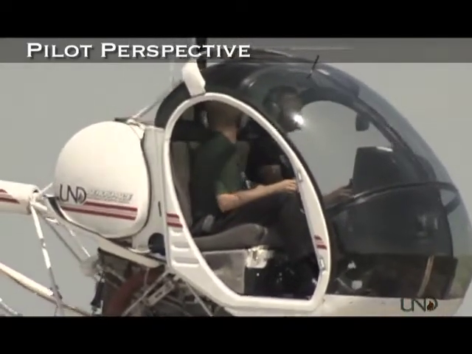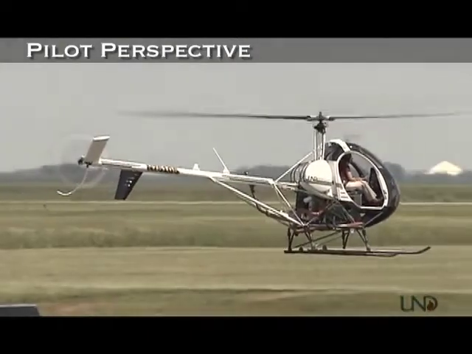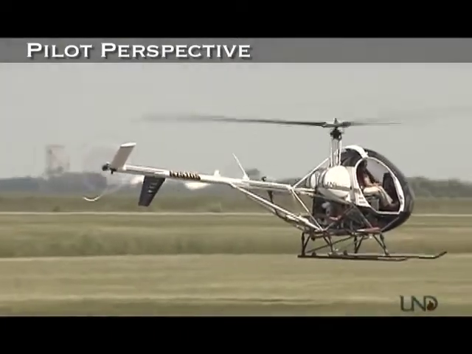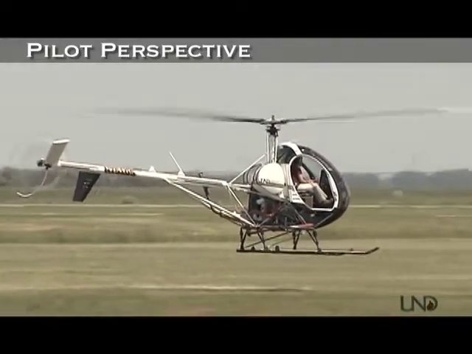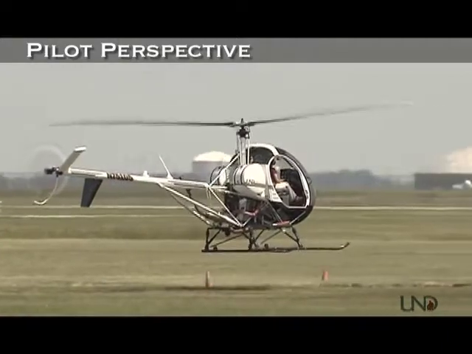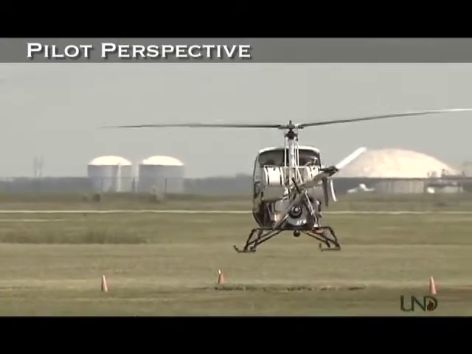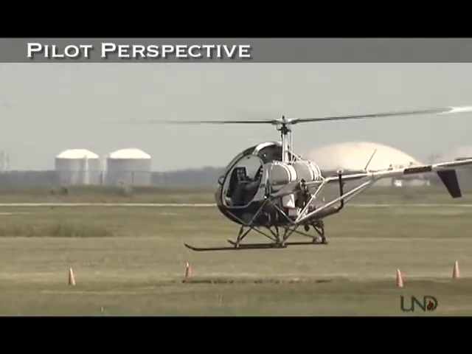When you're actually taxiing the aircraft, whether it be an air taxi or a hover taxi, the primary consideration for the pilot, besides obstacle avoidance and traffic avoidance, is going to be where the wind is coming from. It is always more difficult to hover a helicopter with a crosswind or a tailwind than it is into the wind.